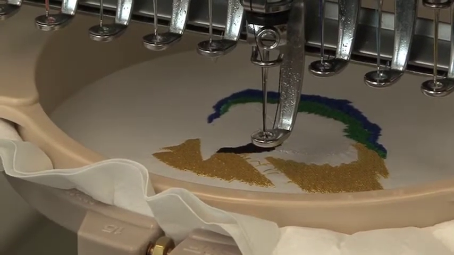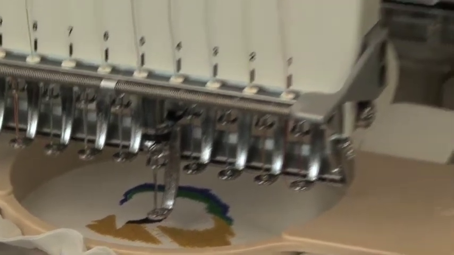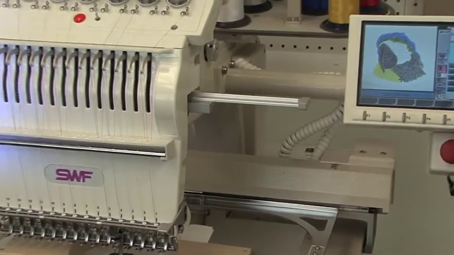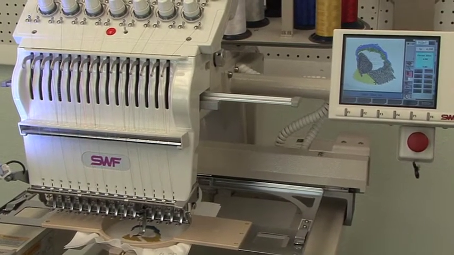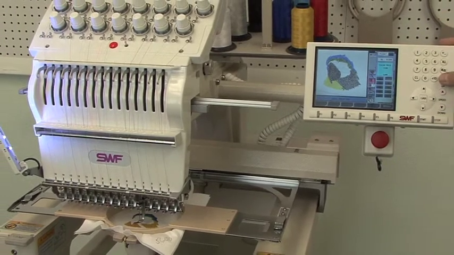So now I'm going to go back to the control panel. And now I'm going to go up to -1. And I'm going to hit the set button about 15 times to go back about 15 stitches.